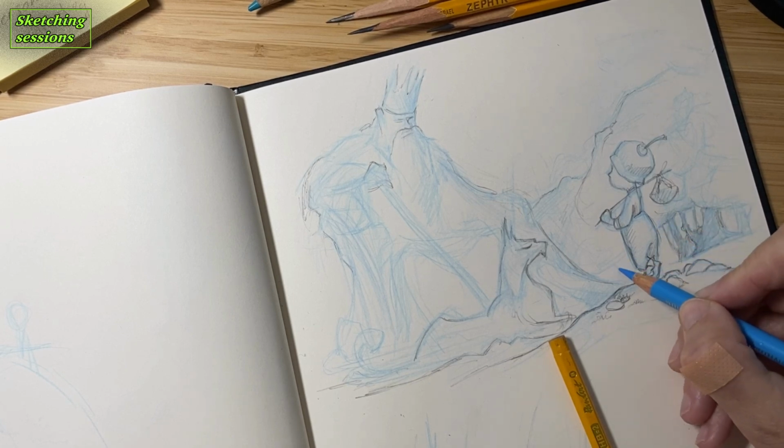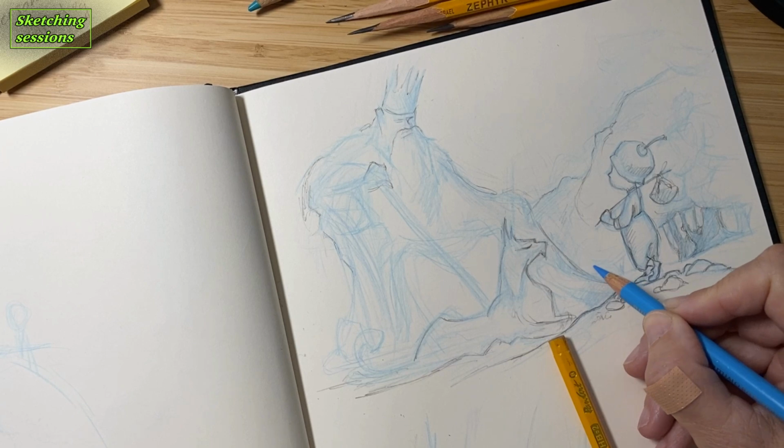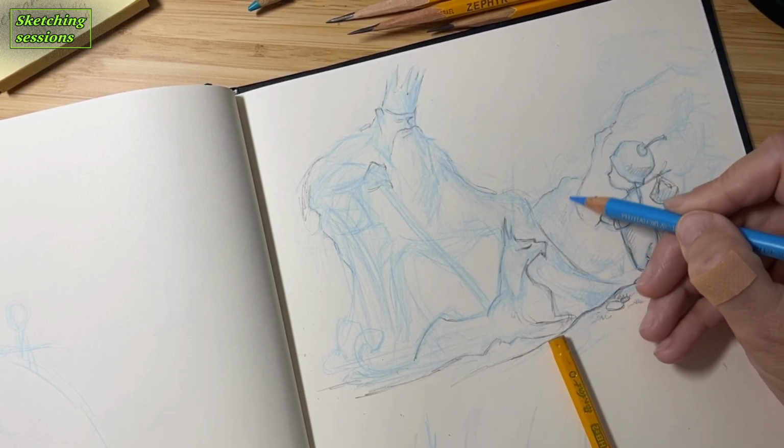So let's get further. Forest with a huge canopy of different trees.